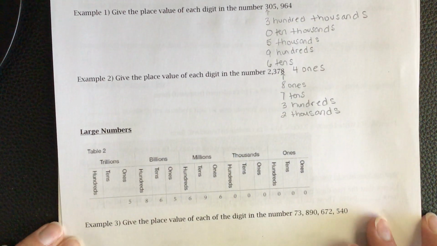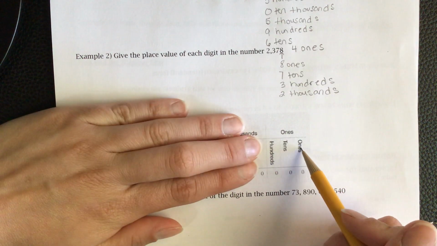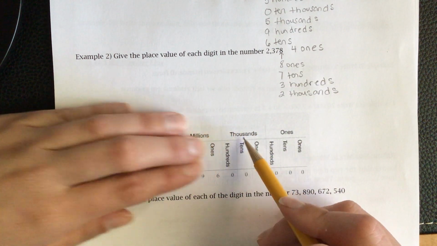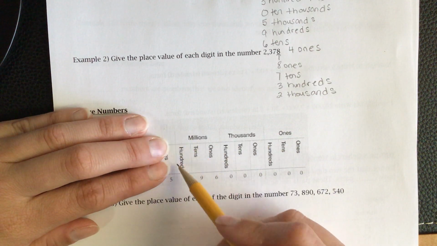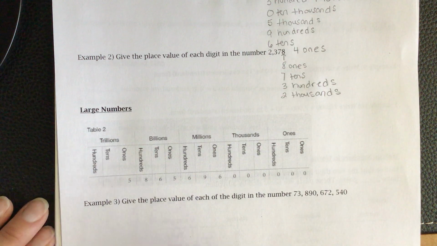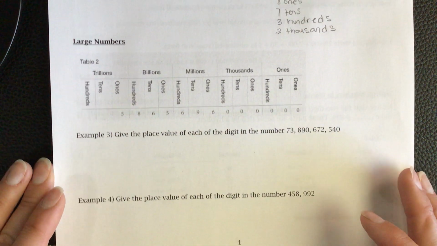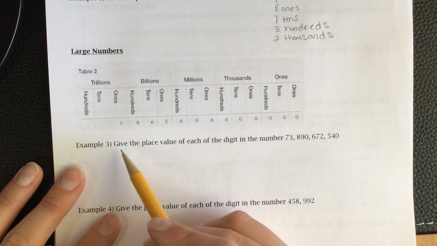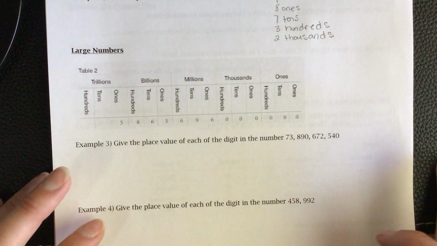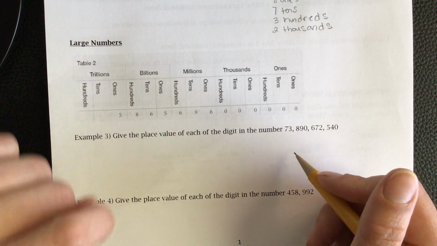When you get into bigger numbers, you can notice that there's a pattern. There's always going to be ones, tens, hundreds. So there's 1,000, 10,000, 100,000, 1 million, 10 million, 100 million, 1 billion, 10 billion, 100 billion. And this pattern continues on. I'm going to ask you not only to be able to label it, but also give the place value of each digit in the number. So I'm going to ask you to be very particular and tell me which one it is.